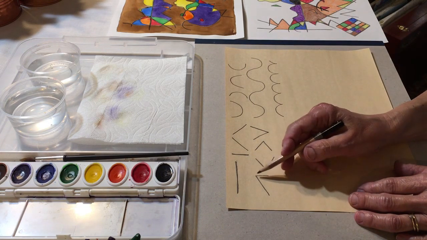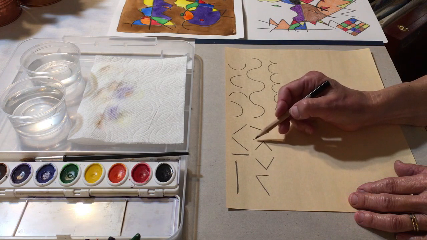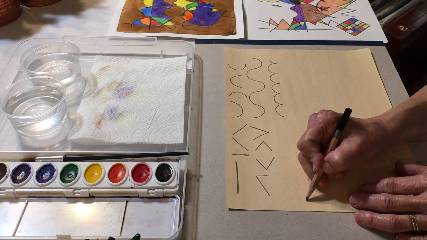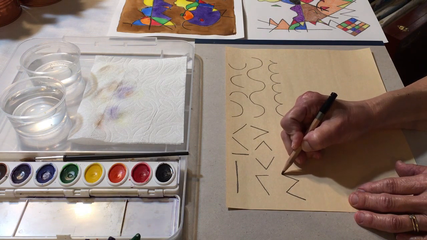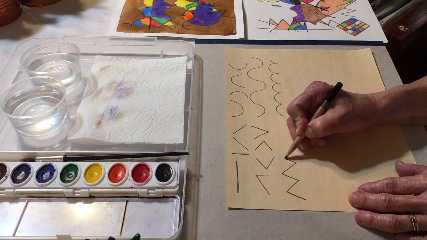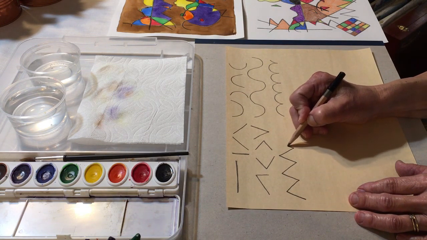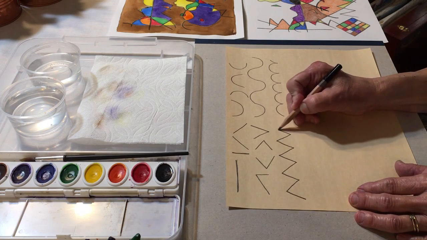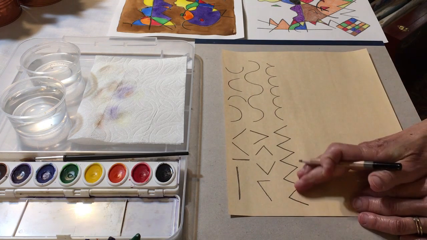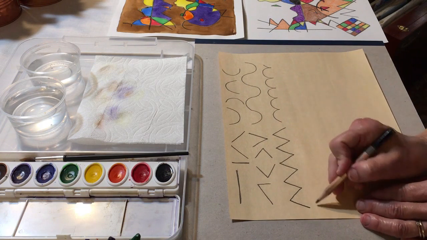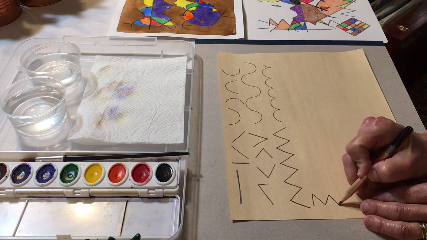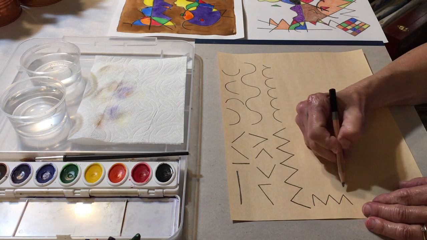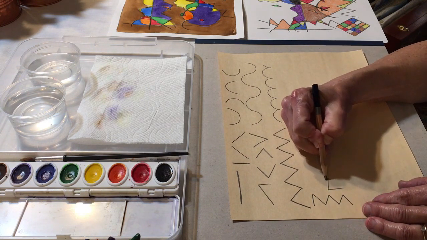If we start connecting up the angled lines, let's see what happens. I know a lot of you know what this is called. This is a zigzag line. This is a horizontal zigzag line. We can also make a vertical zigzag line. We can make a diagonal zigzag line.